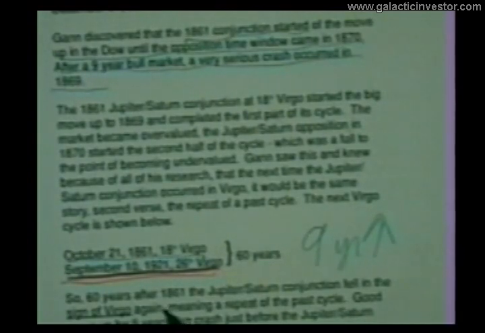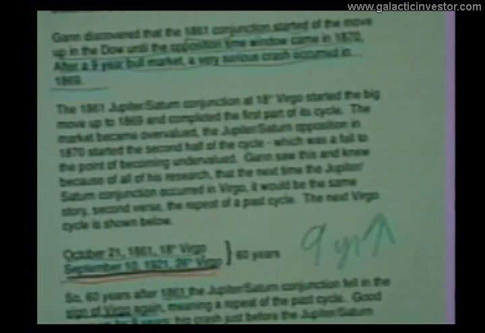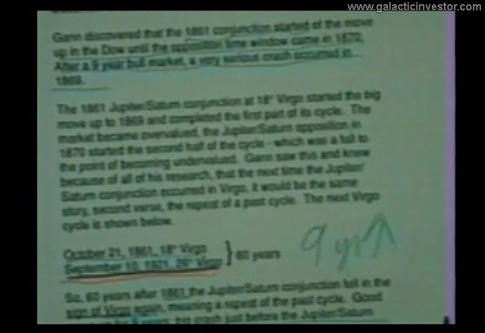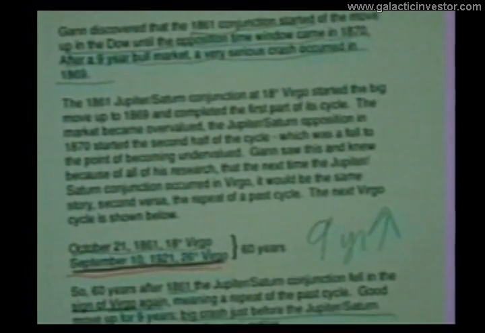So the 60 years after 1861, when it fell in Virgo again, it was a repeat of a past cycle. And Jeanne was looking at that and said, okay, then we're going to have the repeat of the big crash just before the Jupiter-Saturn cycle comes in. We're going to have the big crash, and he was correct on that. He was the only person that predicted that huge fall in the market.